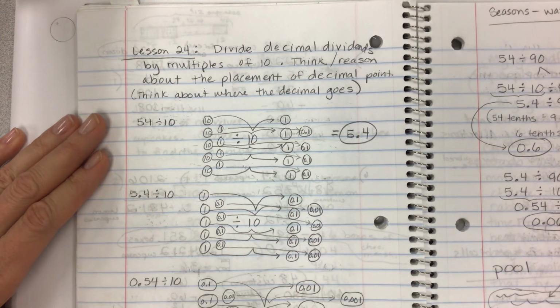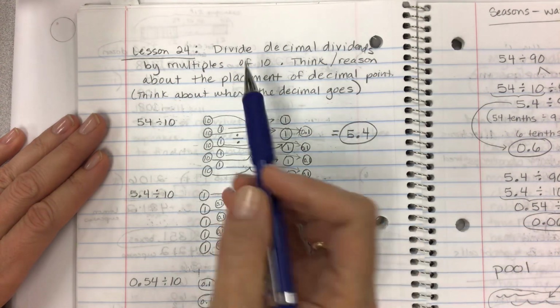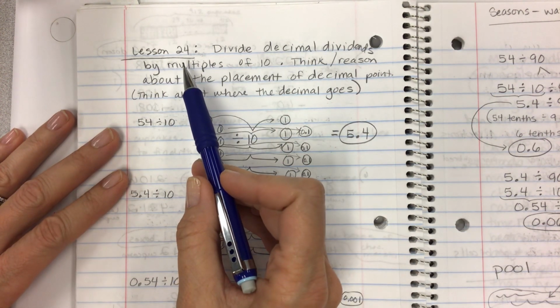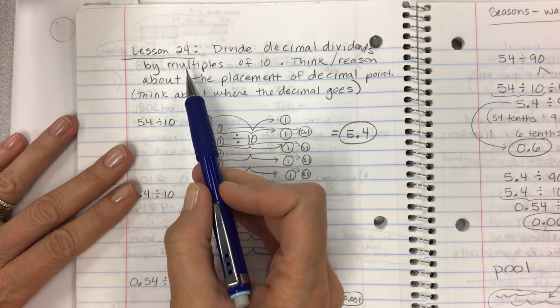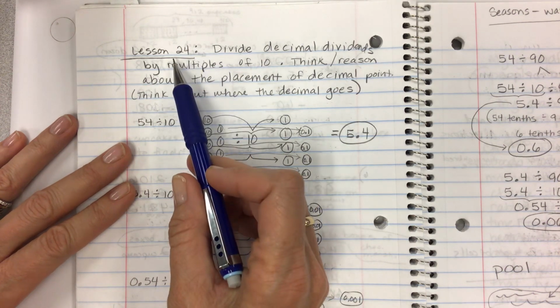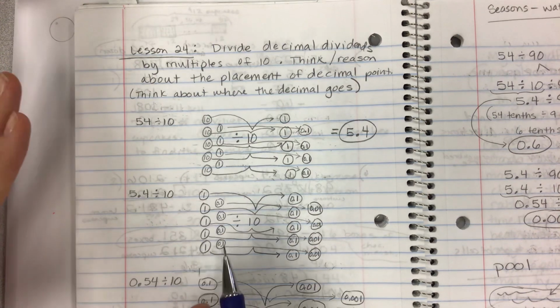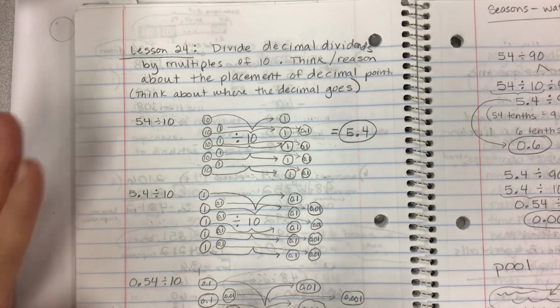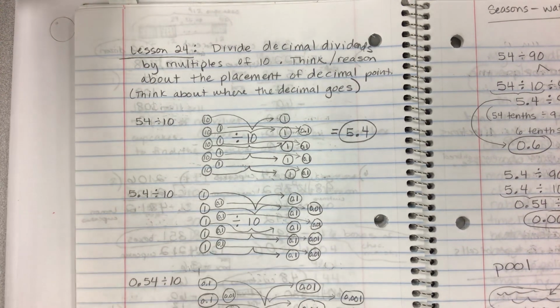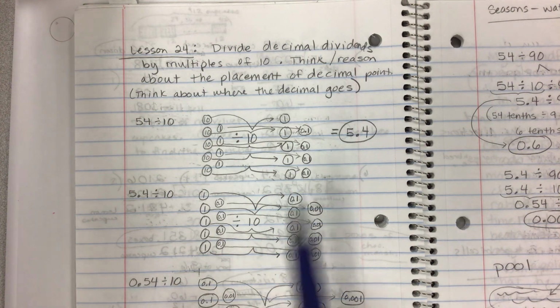So still Module 2, wrapping up division, getting to the end of our module here. So hopefully you're getting ready for your end of module test. Lesson 24 is continuing to divide, but now we're going to put a decimal in. That's okay. You can totally handle this. In fact, if I can find it quickly, I'll show you. You've been doing this since lesson 2 in module 1, so do not be afraid.